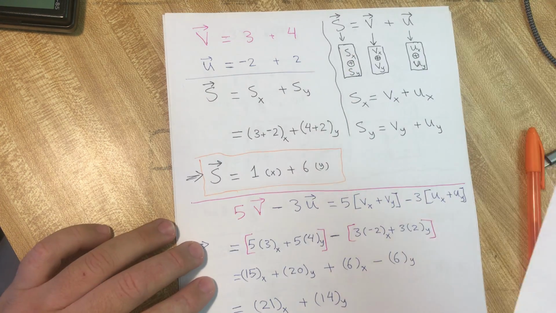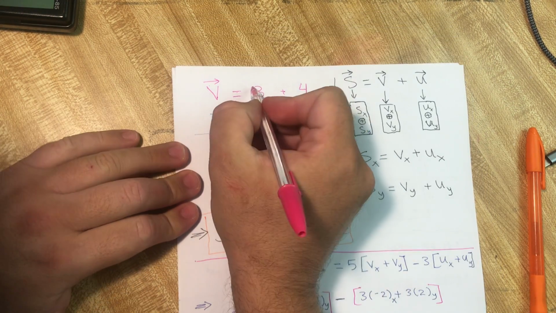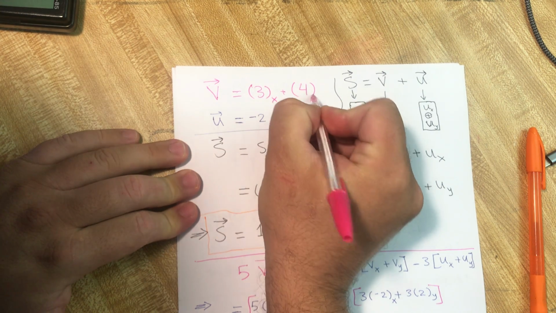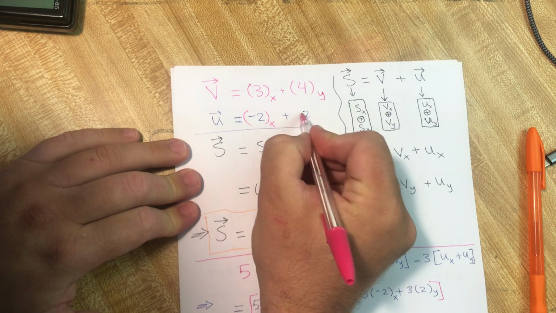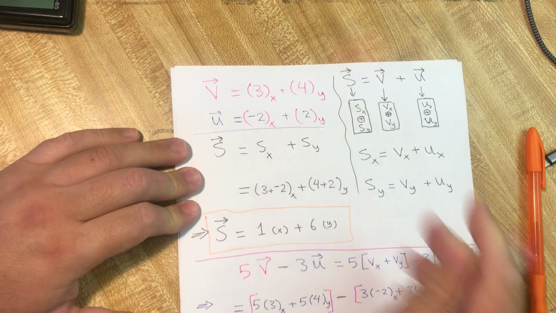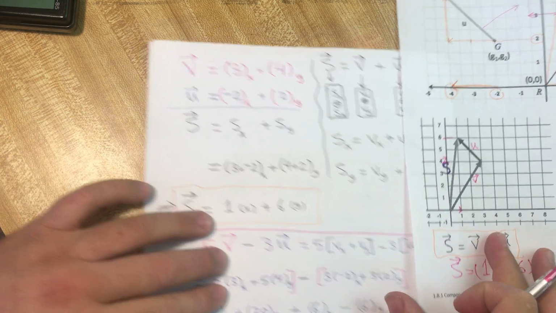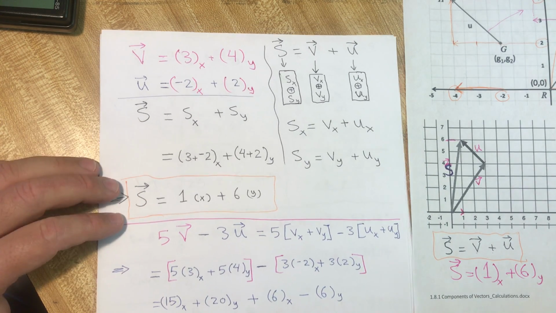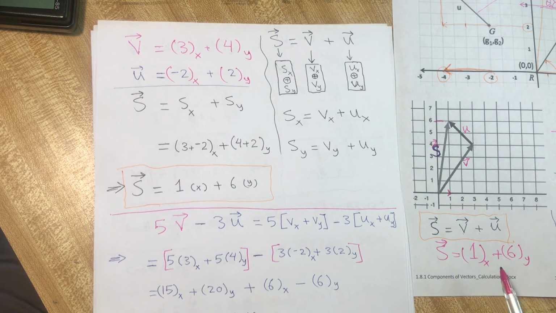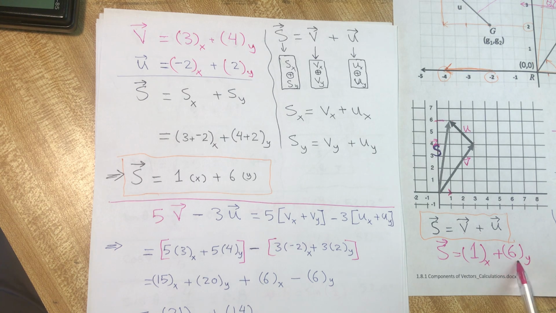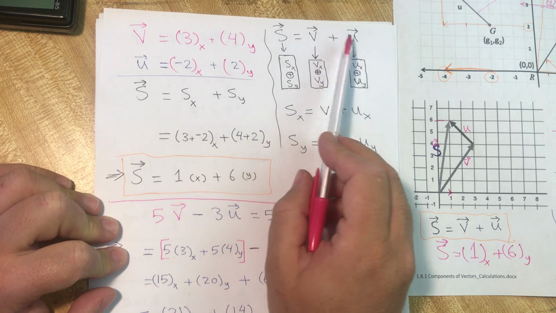Okay. Now we have the two vectors. V is 3 units in x direction plus 4 units in y direction, and U is -2 in x direction and +2 in y direction. These are the vectors again. Keep this graph in your mind. And from the graph, we found that S is equal to 1 in x direction plus 6 in y direction. It is easy to find that because S is equal to V plus U.